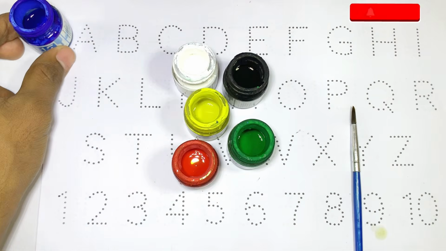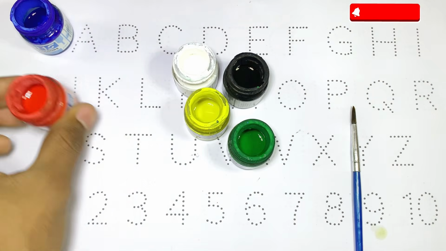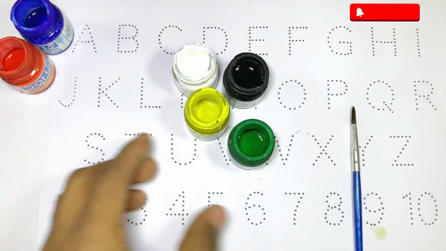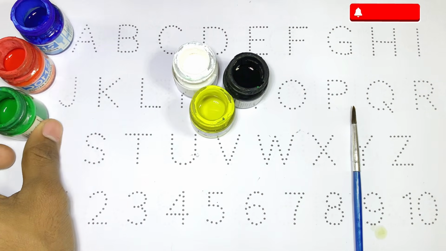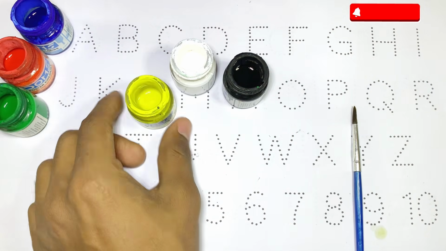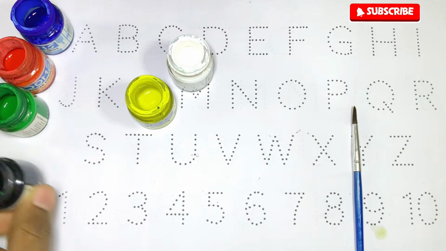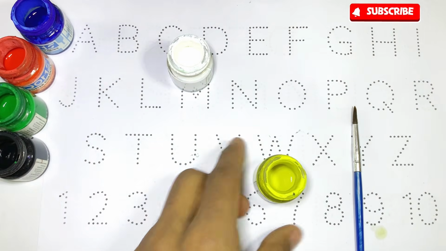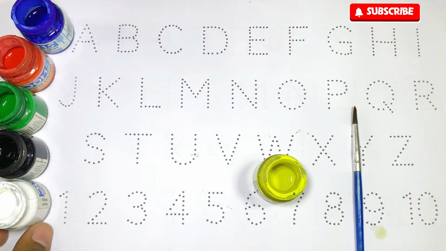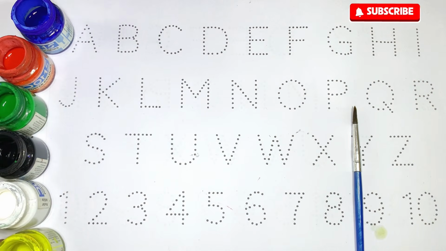Blue color, red color, green color, black color, white color, and yellow color.